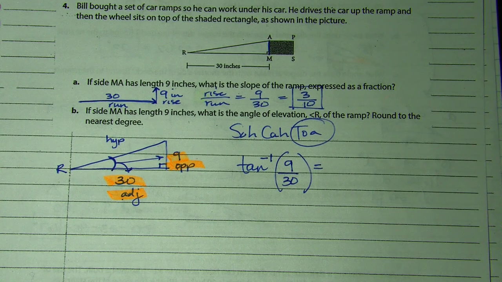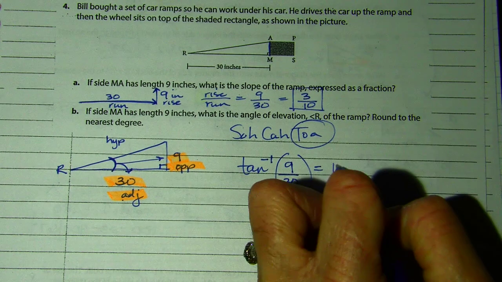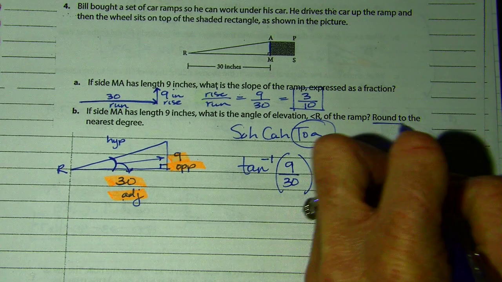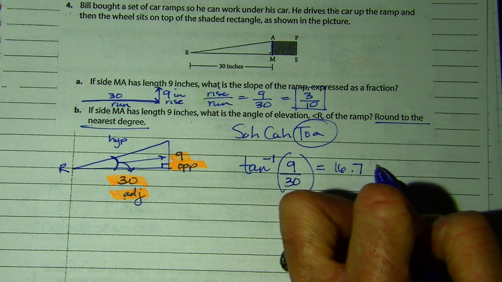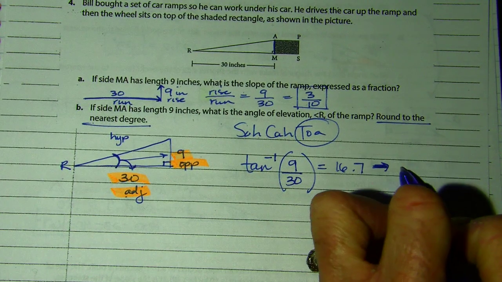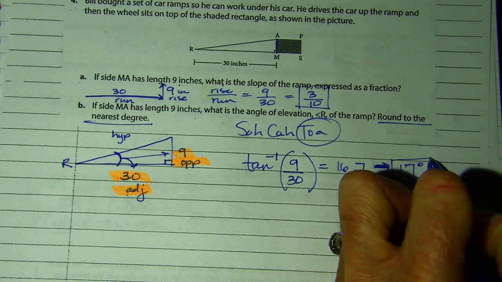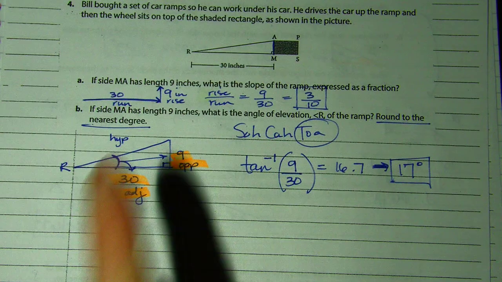So I'm going to enter that in my calculator, and I got 16.7, but it said round to the nearest degree. So I'm going to round that. The nearest one would be 17 degrees. But again, pictures help.